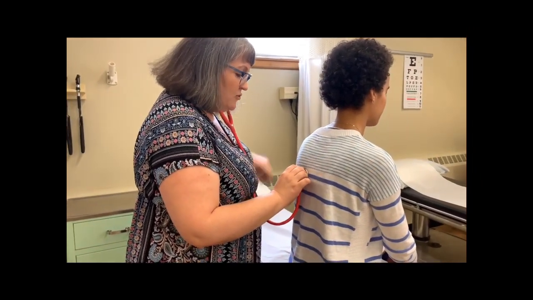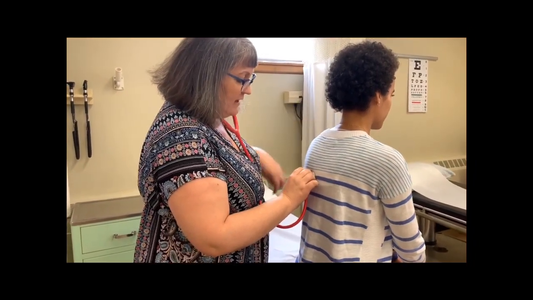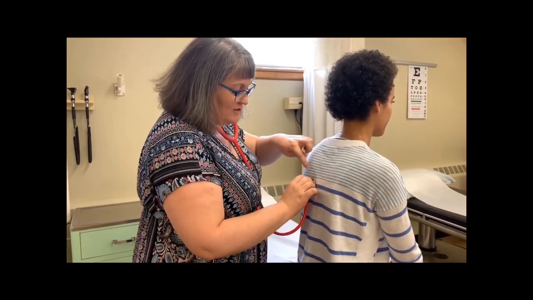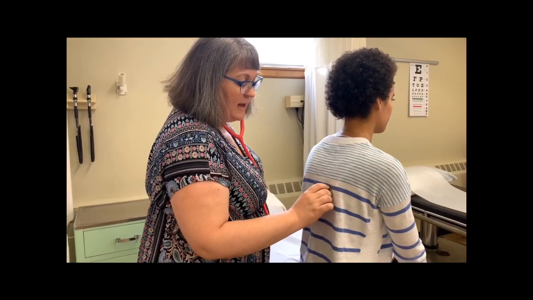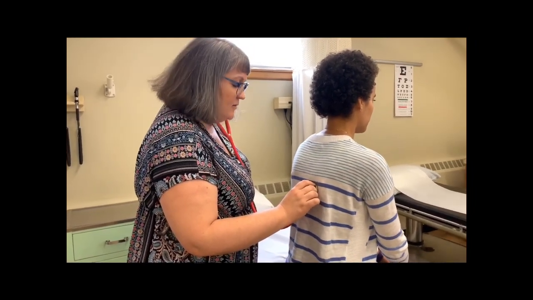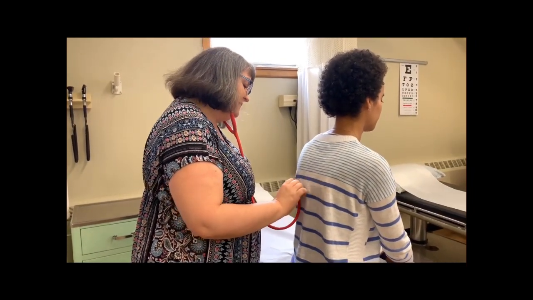And you want to stay between the vertebrae and the scapula. So I usually just trace my stethoscope around the scapula. It's an easy way to kind of landmark for yourself.